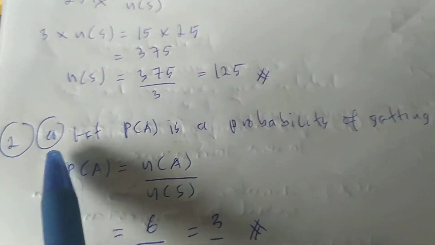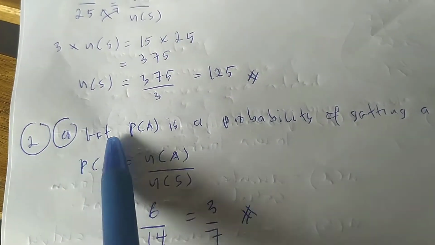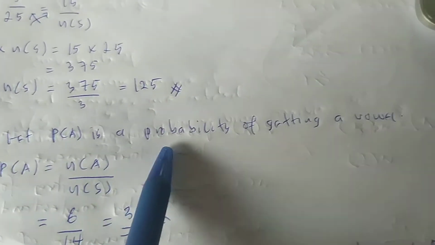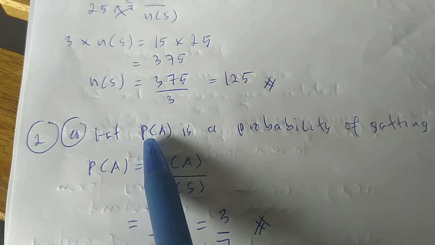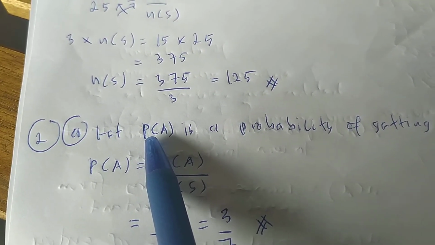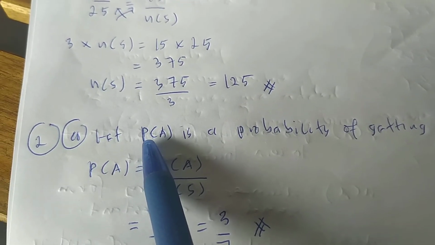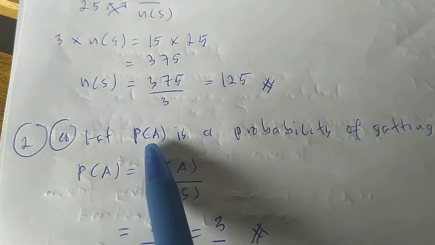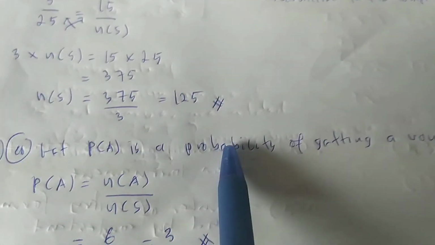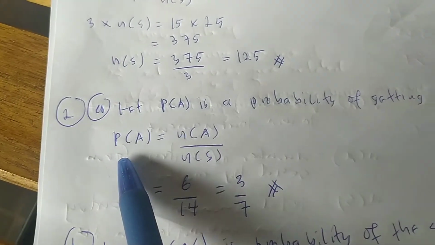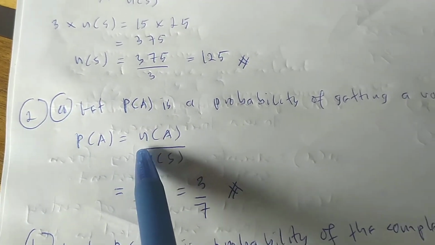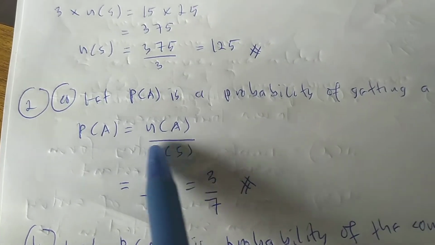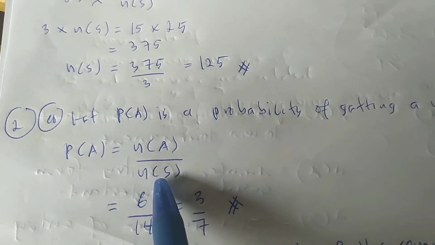Okay, so how to do this one? Firstly, you have to make an assumption. Let the probability of getting a vowel be the probability of the event A. You can use the symbol capital P for the probability, so P(A) for the event A. After that, use this formula: probability of the event A is equal to the number of elements for the event A divided by the number of elements in the sample space.